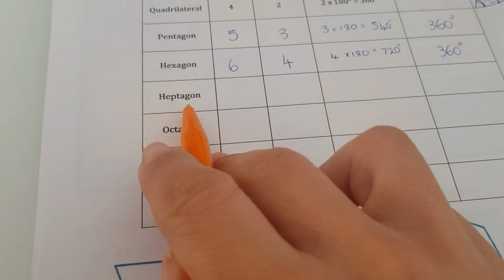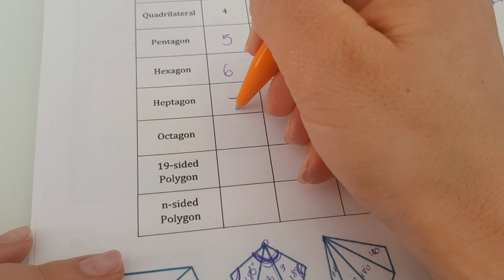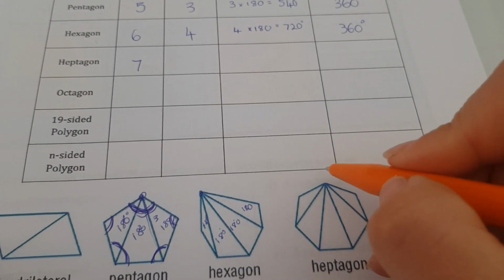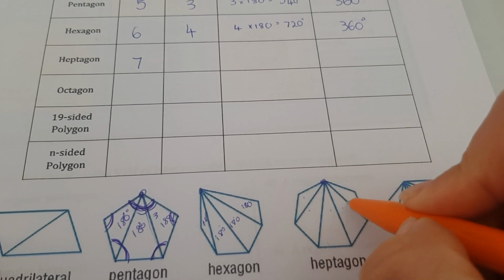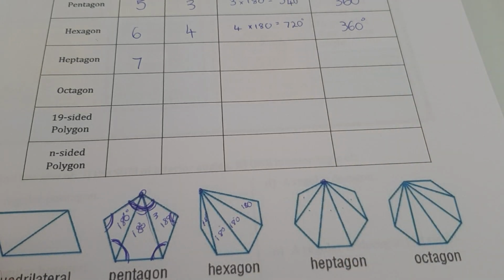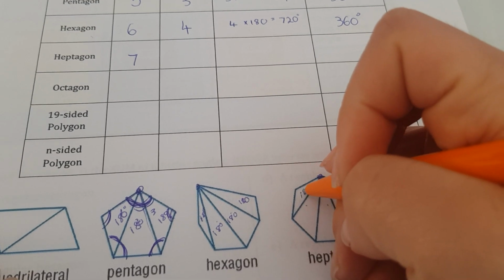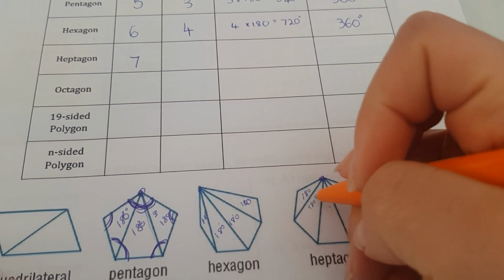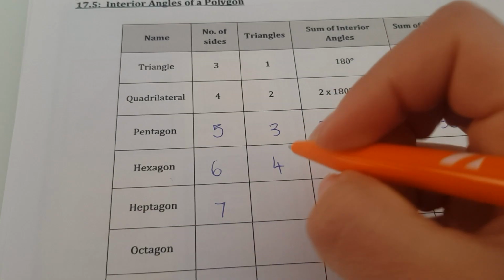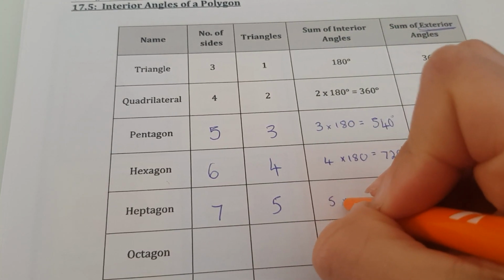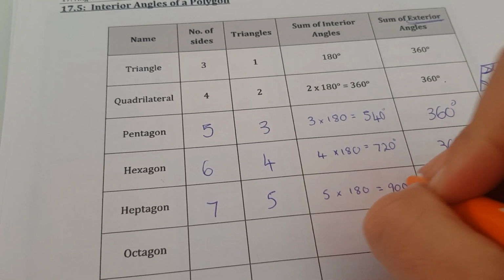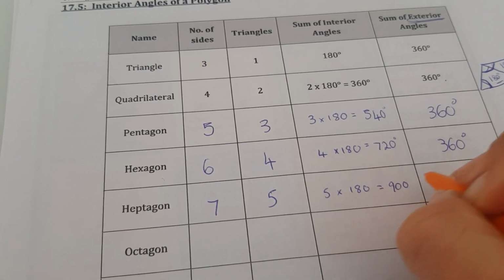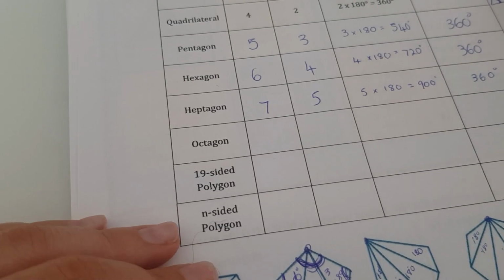Okay. Heptagon is a 7-sided shape. It's divided into 1, 2, 3, 4, 5 triangles. Each of them has angles adding up to 180. So that's 180 times 5. And the exterior was always 360. Okay, we can continue in that pattern.